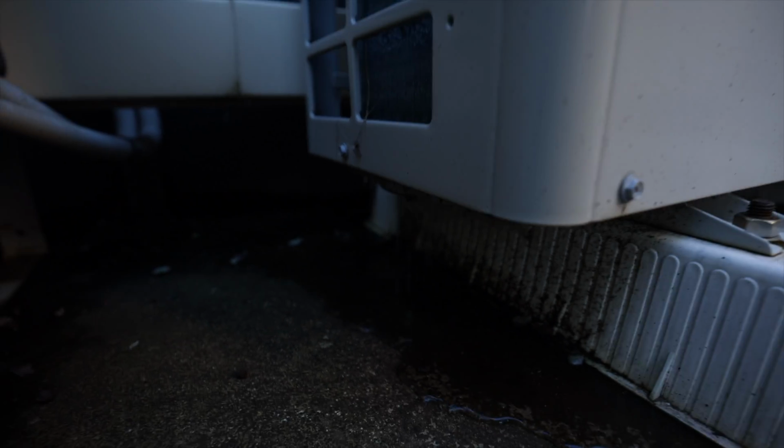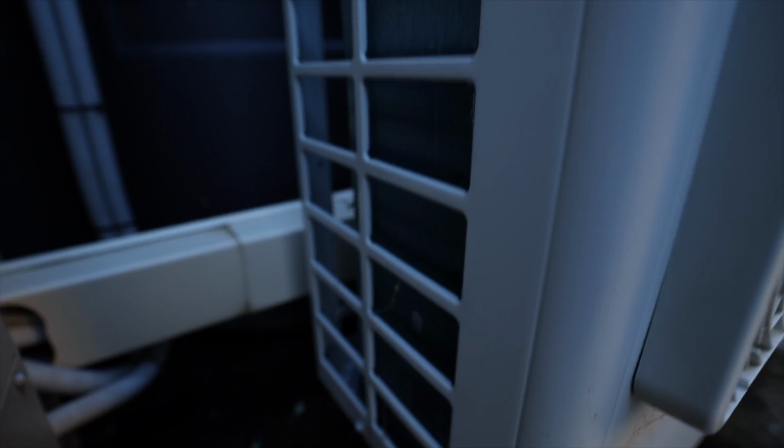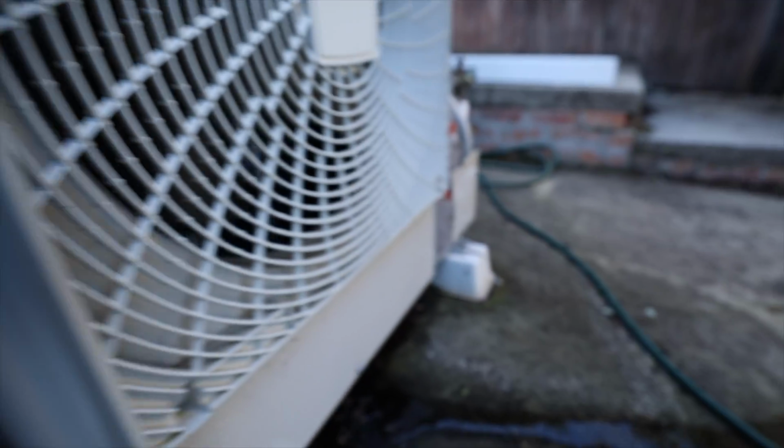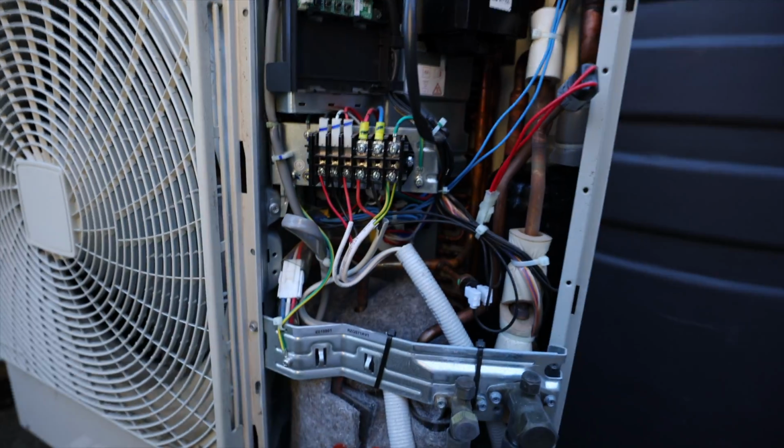There's a good amount of water just there. Each defrost, I reckon it would probably drop maybe a litre of water, possibly.